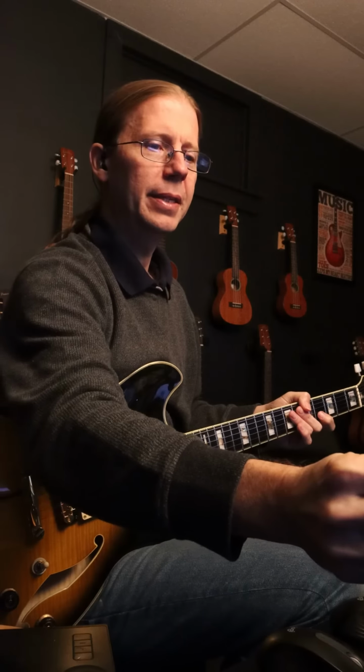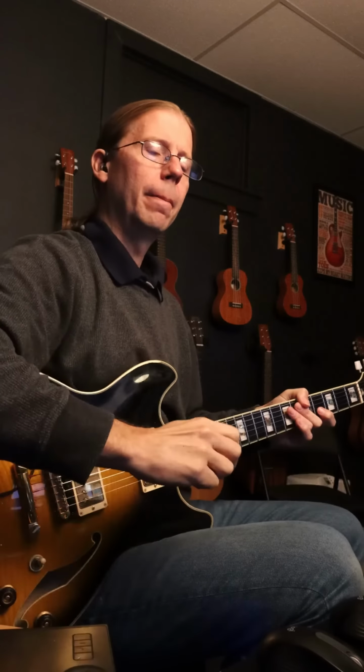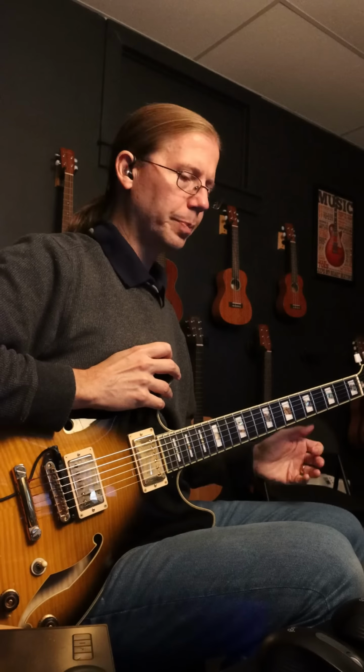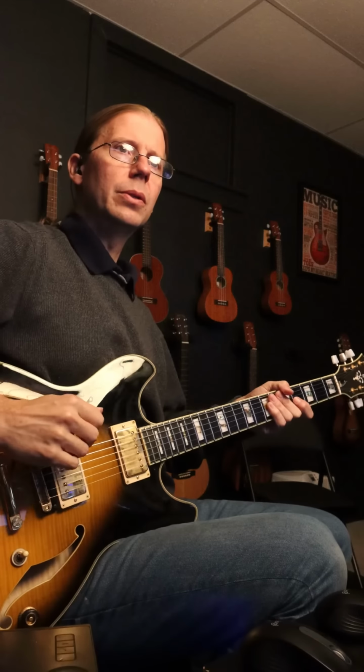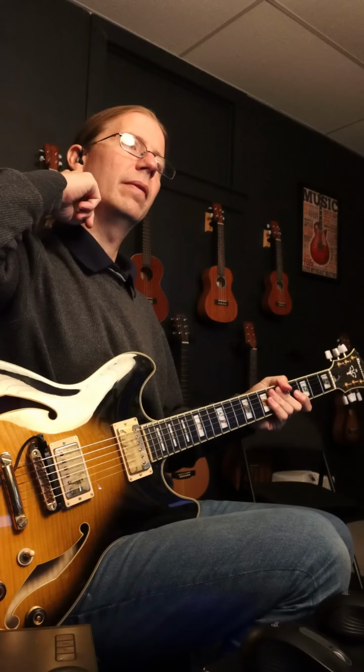Well, let's discuss a little bit today about bebop scales. We have bebop scales that are 8 notes. We have bebop scales that are 10 notes. And maybe I'll start out by discussing why it could be important to your playing and improvisation.